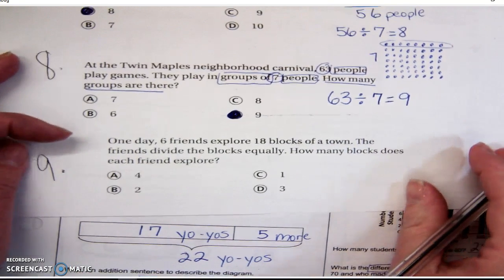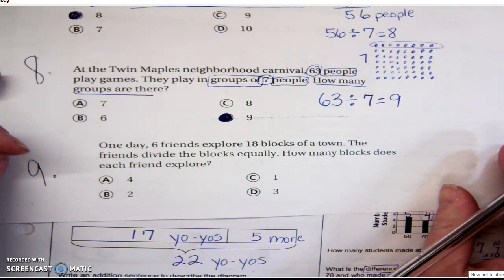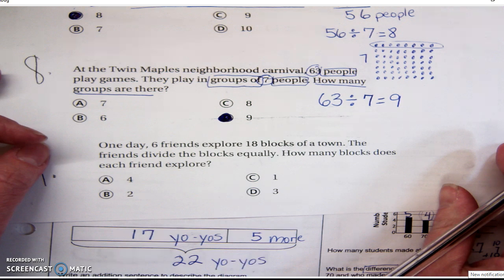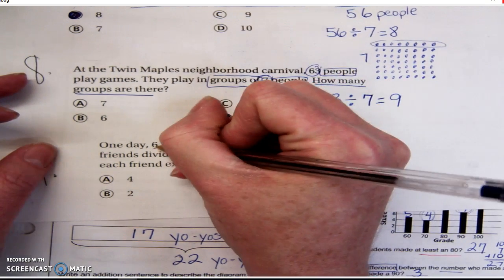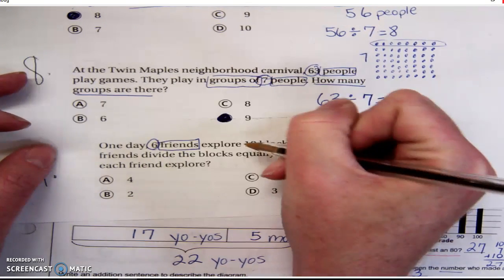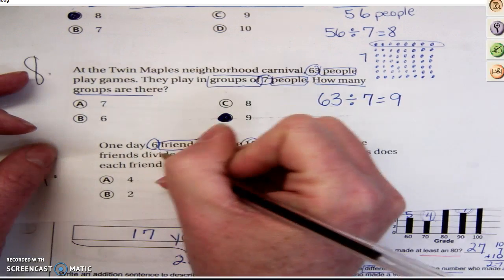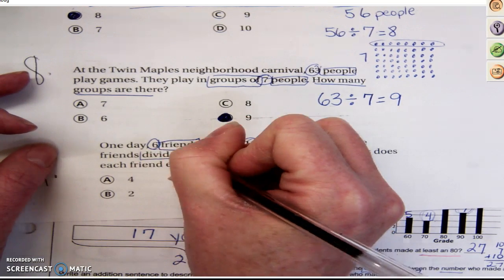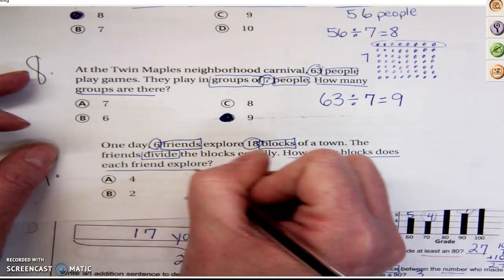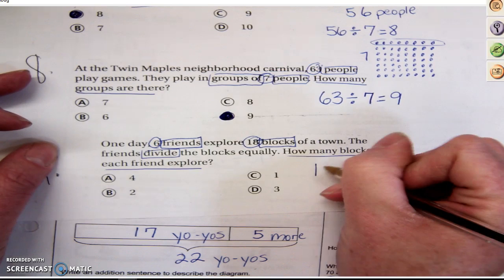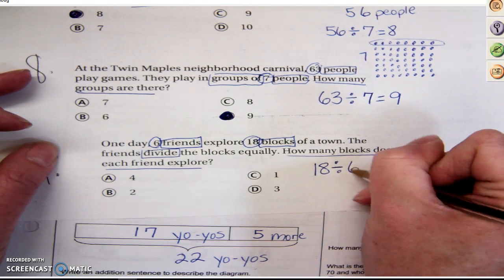In our last question, number 9, one day 6 friends explore 18 blocks of a town. The friends divide the blocks equally. How many blocks does each friend explore? So we have 6 friends, and they're going to go explore 18 blocks of a town. They divide the blocks equally. How many blocks does each friend explore?